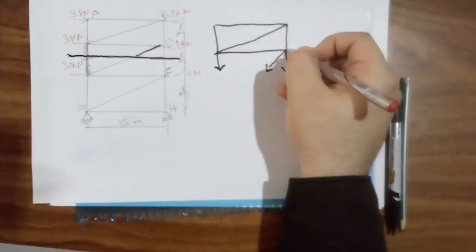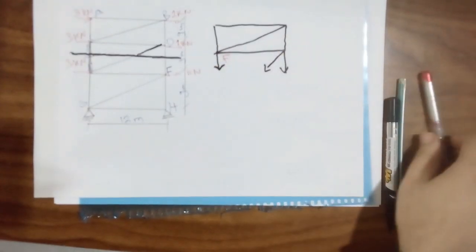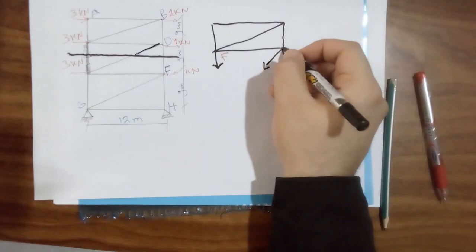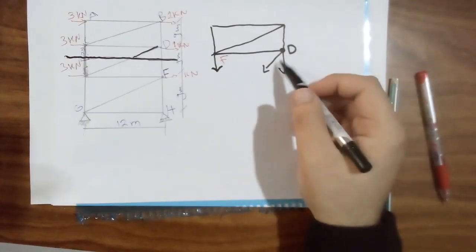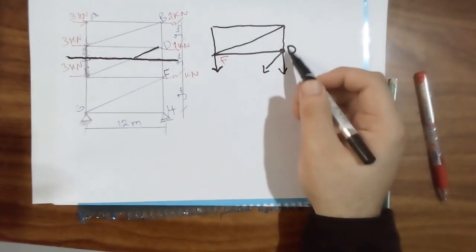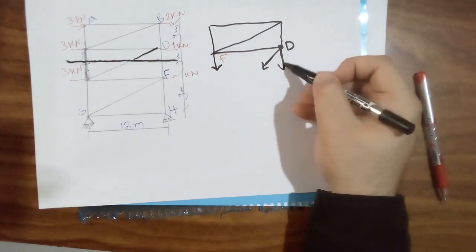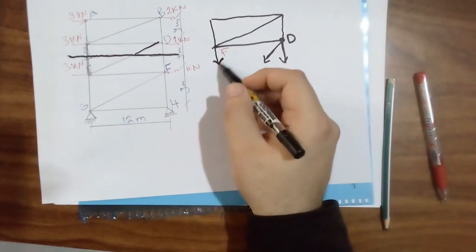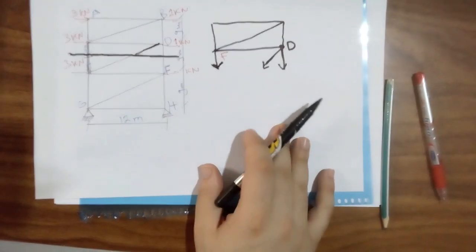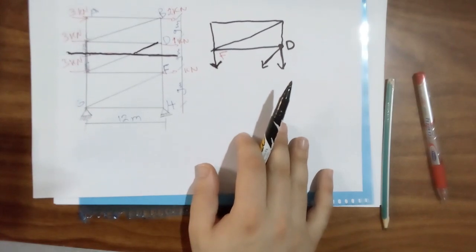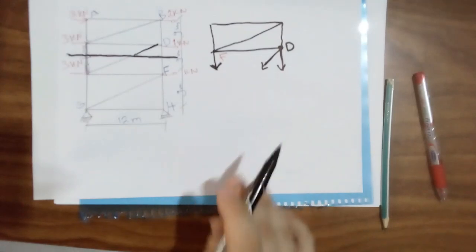Here, the best way to find the required force is to take the moment around this joint D. Why? If you take the moment around joint D, you can cancel this force and this force, and only solve with the required force: one equation with one unknown, which you can solve very easily.